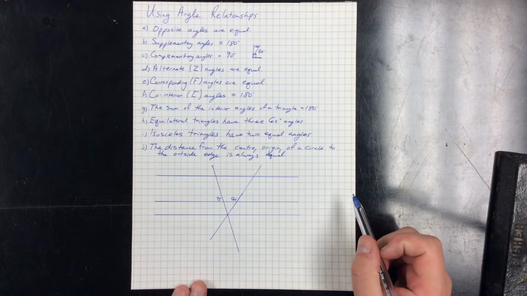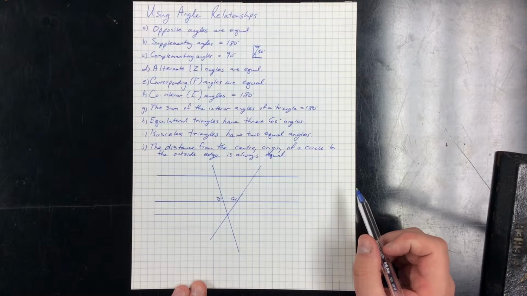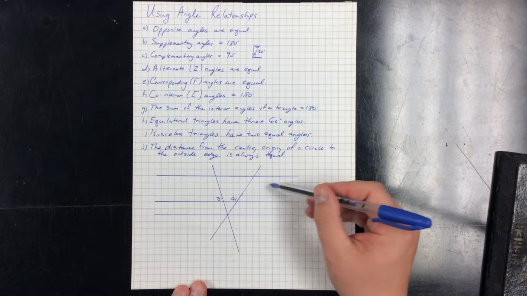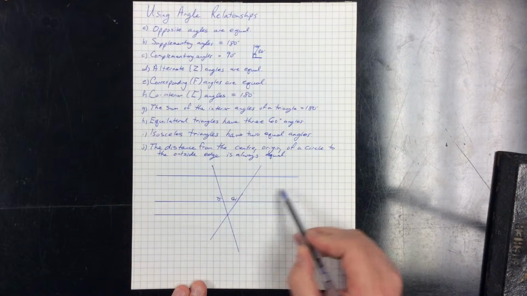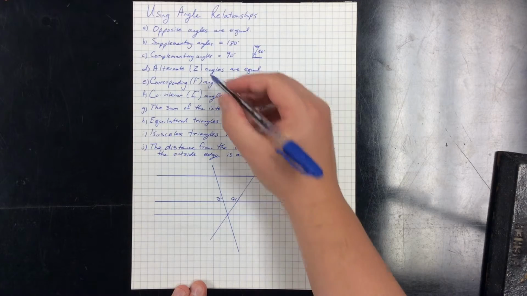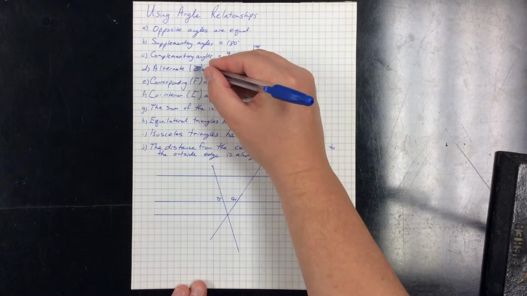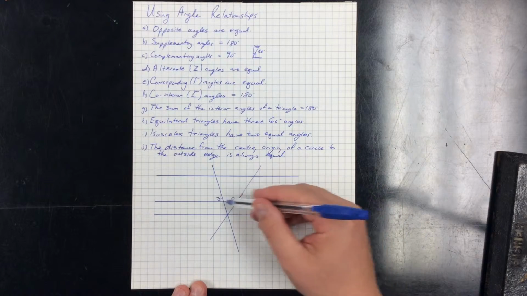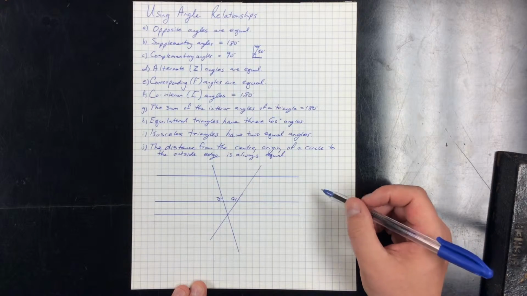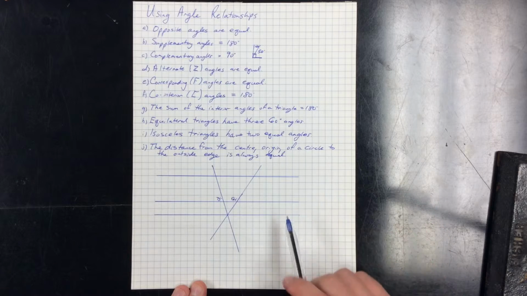Alternate angles, making that Z pattern, are always equal. I can see a Z pattern here already, and backwards Zs. Corresponding angles, or making that F shape, there's the arms of the F underneath those, are always equal. Co-interior, I see a co-interior here and a co-interior here. Co-interior angles always add up to 180 degrees.